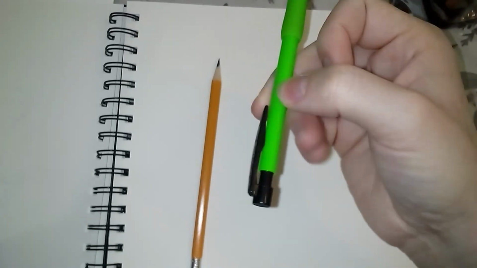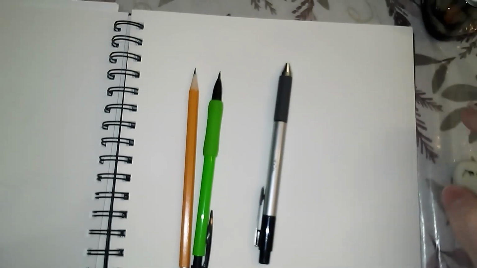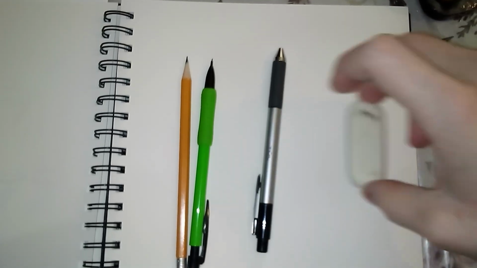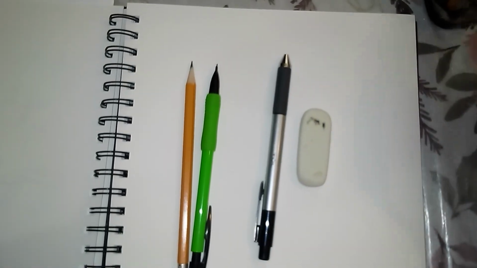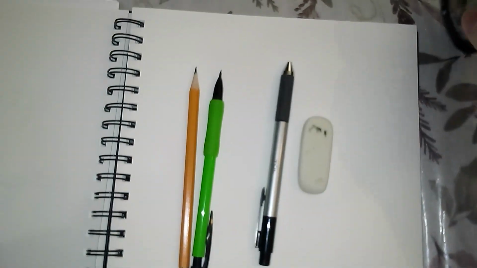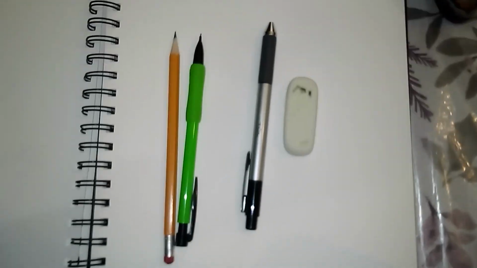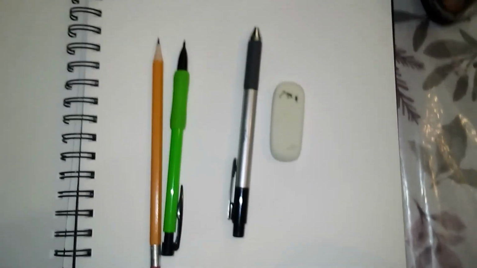It could be that kind of a pencil, or this kind of a pencil, and not one of these automatic kind. A pen, any kind of pen can work, and an eraser, and then depending on your pencil, you might need a pencil sharpener. So that right there is the sum of the hand stuff.